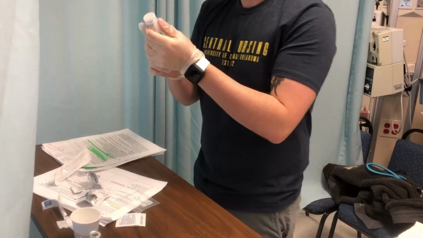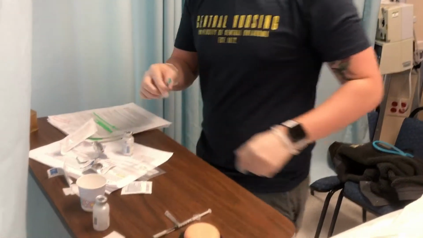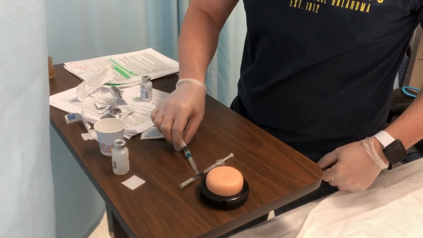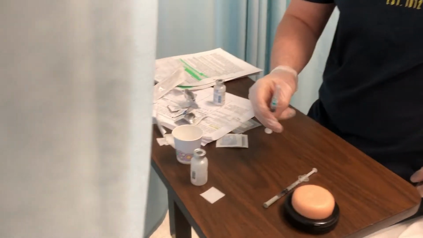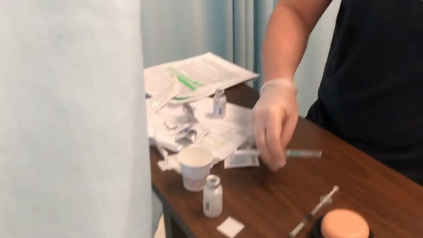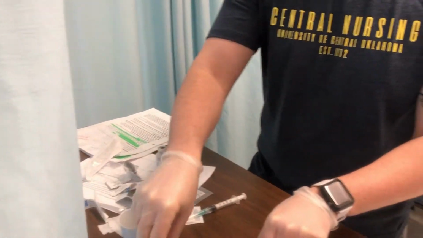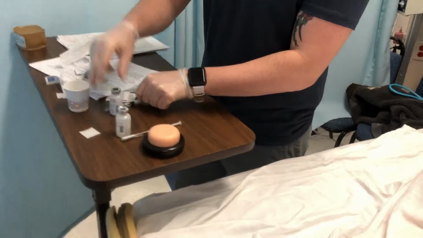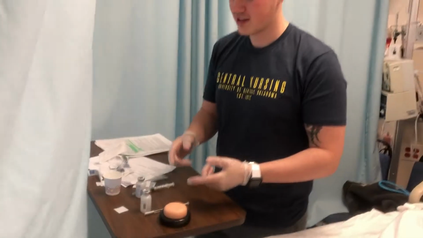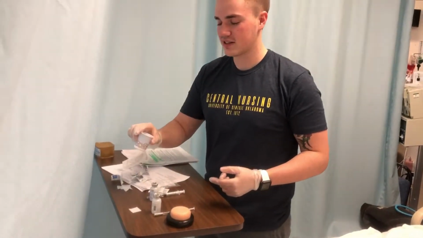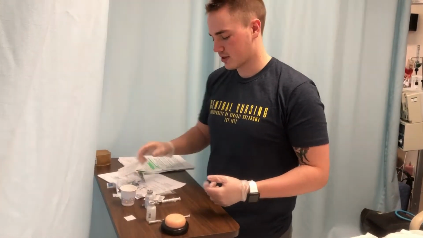Thank you. I'm going to cap this needle with one hand. All right. So now I have the morphine, the enoxaparin and the hydrochlorothiazide all prepped.